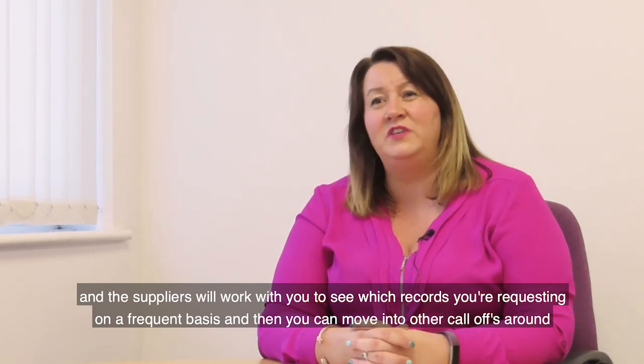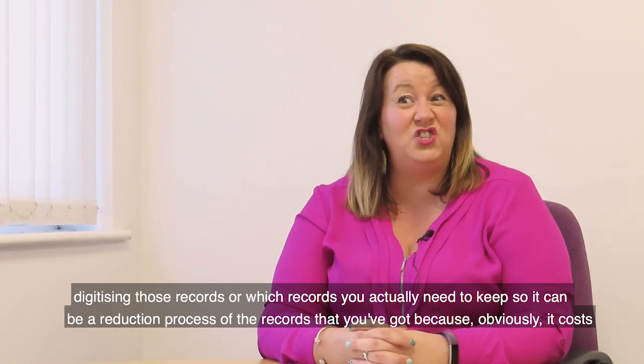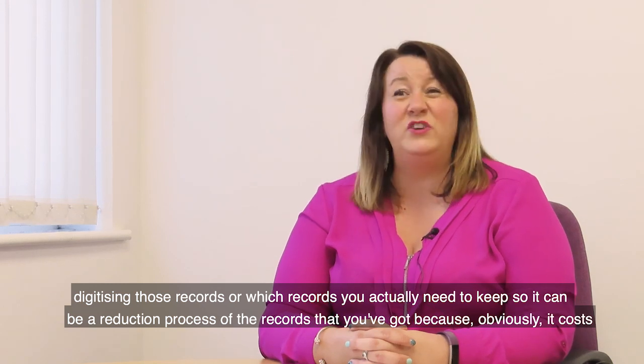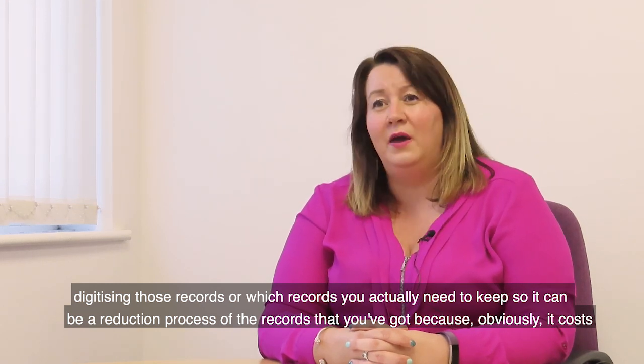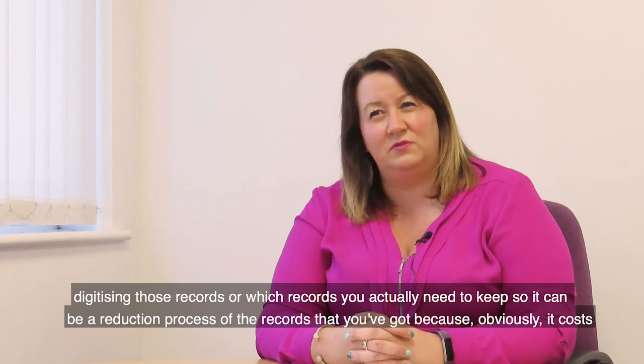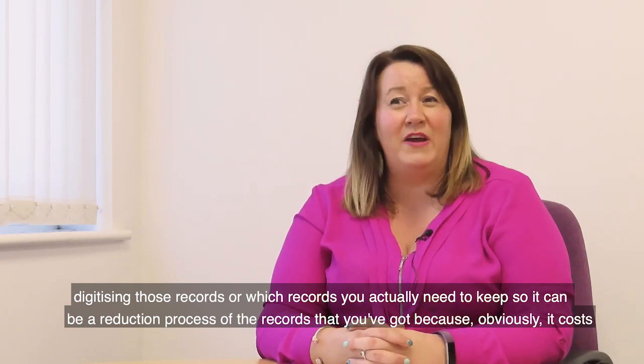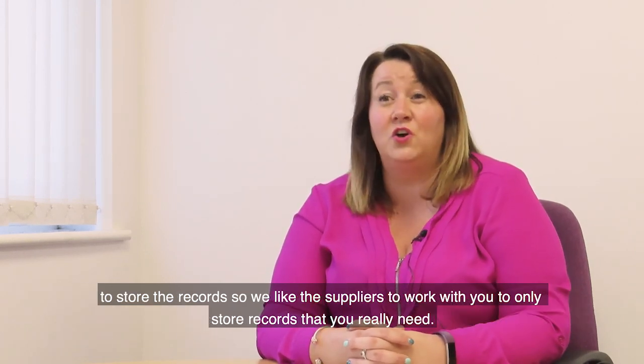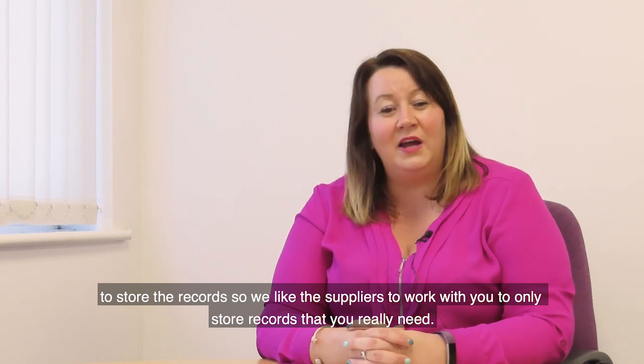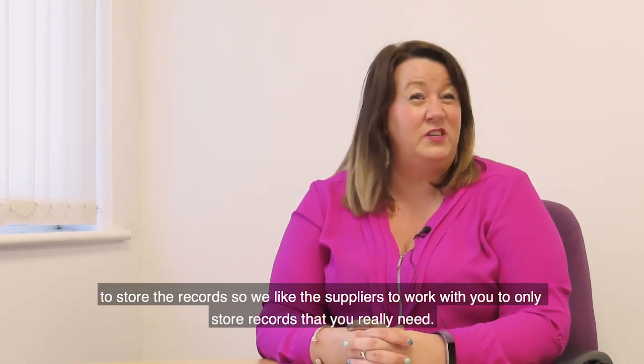And then you can move into other call-offs around digitising those records, or which records you actually need to keep. So it can be a reduction process of the records that you've got, because obviously it costs to store the records. So we like the suppliers to work with you to only store records really that you need.